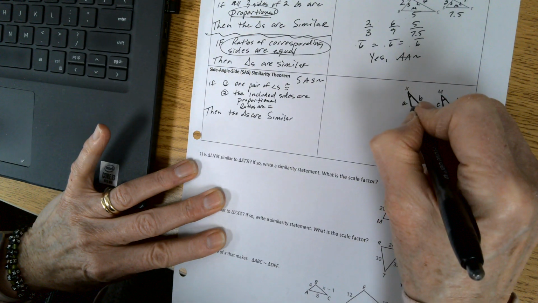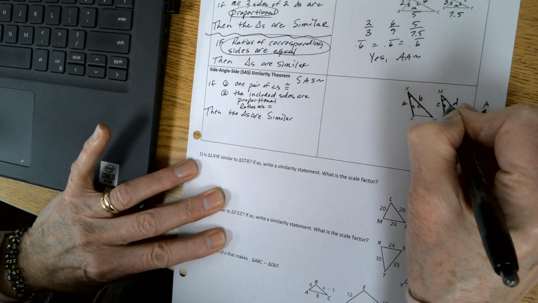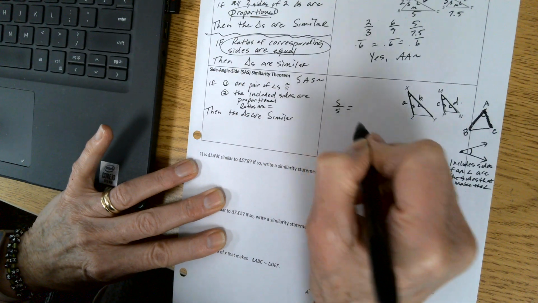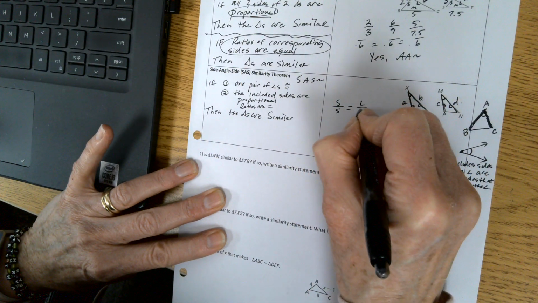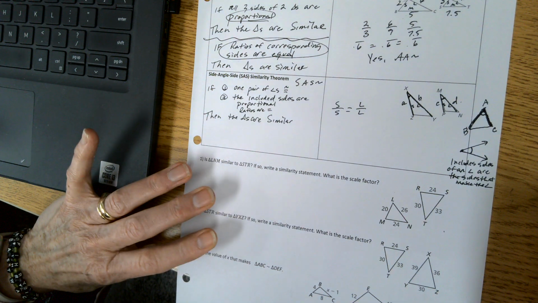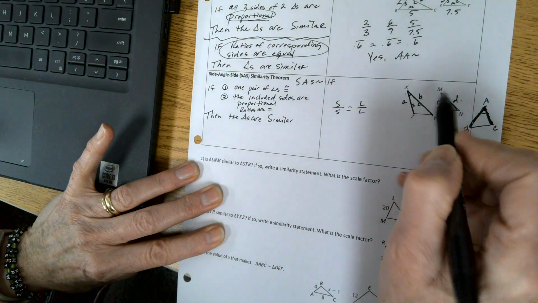Okay? Another thing you're going to see me do is I'm going to go short side, long side, short side, long side. Okay? If the ratio of the short side to the short side equals the ratio of the long side to the long side, right? Then they're going to be similar triangles. So we had to say first, you have a pair of angles that are congruent.